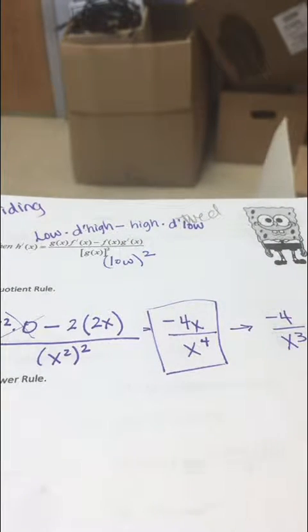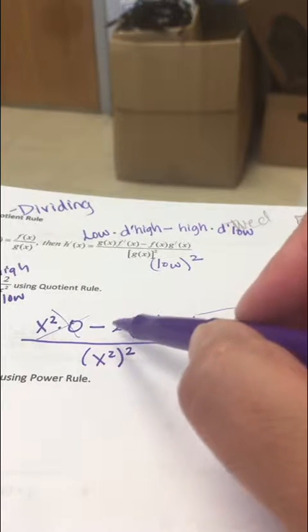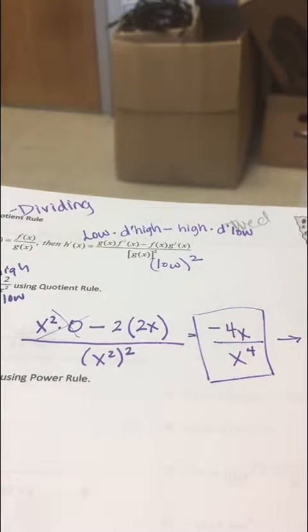What I really would be looking for is something like this. If it's very basic and easy to simplify, then yeah, go ahead and do it. What I mean by easy and basic is 0, or multiplying a negative 2 times a 2. That's not so bad.